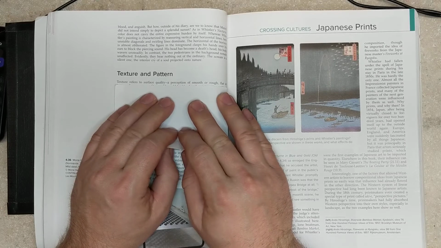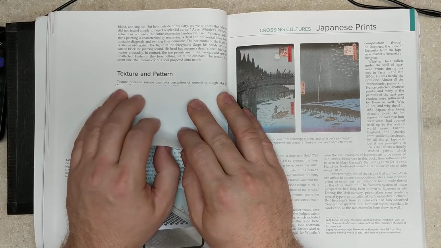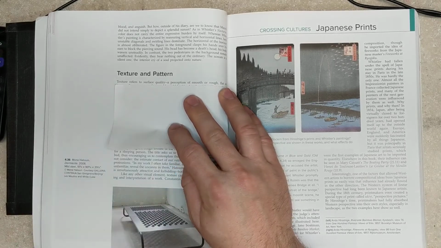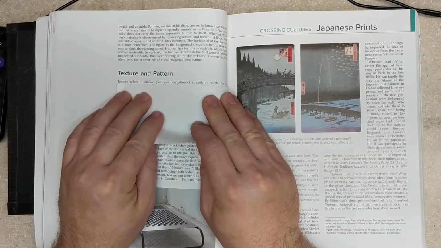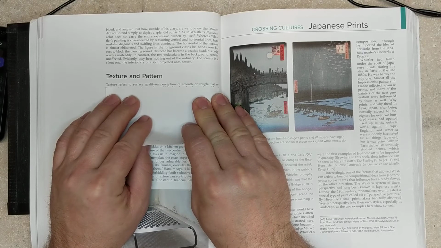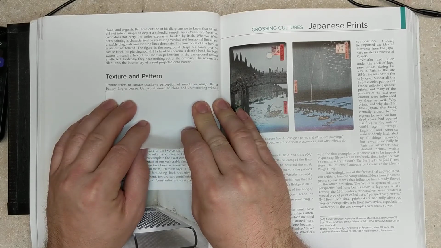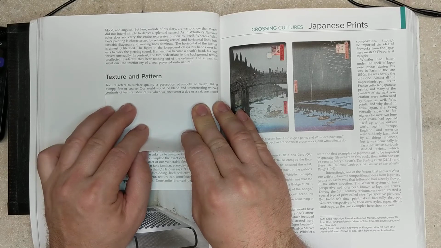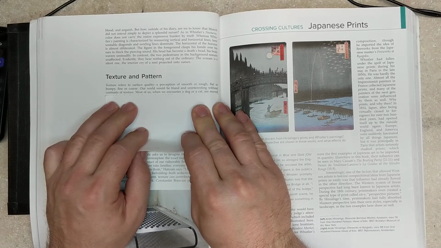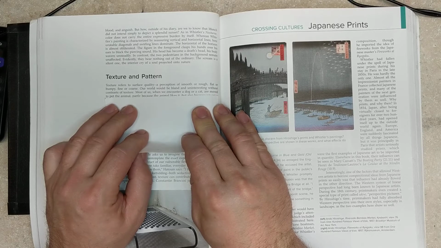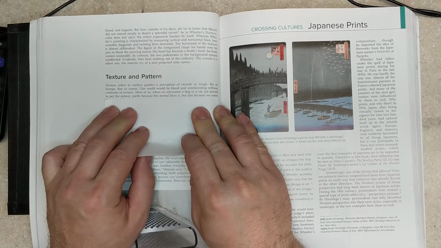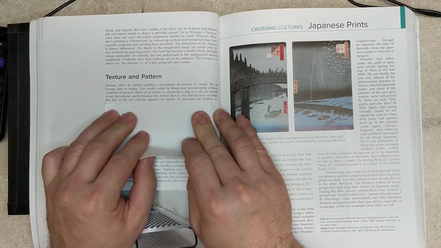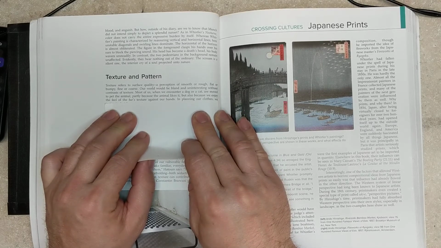Texture refers to surface quality, a perception of smooth or rough, flat or bumpy, fine or coarse. Our world would be bland and uninteresting without contrast of texture. Most of us, when we encounter a dog or cat, are moved to pet the animal, partly because the animal likes it, but also because we enjoy the feel of the fur's texture against our hands.